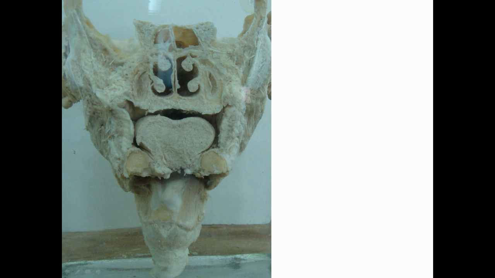It's the tongue, cut tongue. And through the sphenoid bone, it's sinus sphenoidalis. And what is this? It's fossa cranii media, where the brain is placed. So the brain was removed, and we can see this specimen.